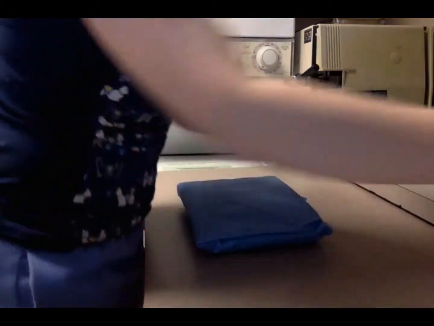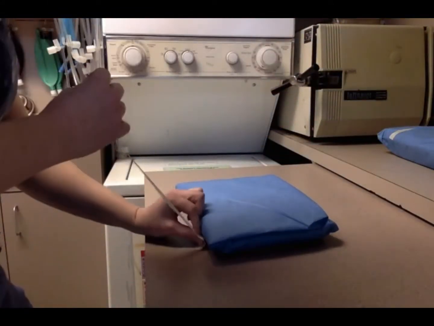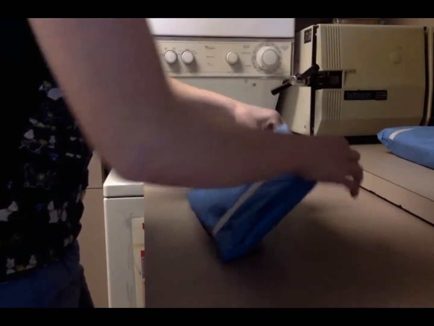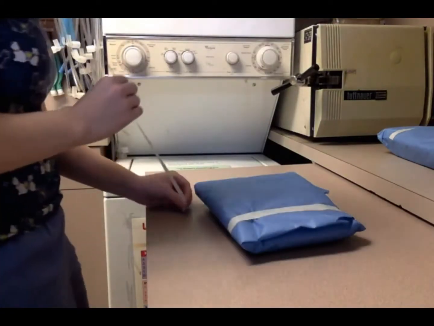So this is nice and closed up. Now I'm going to take a nice long piece of autoclave tape, wrap it all the way along from the bottom over the top edge to keep that nice and tight and secure. I'm going to do the same thing on the other side.